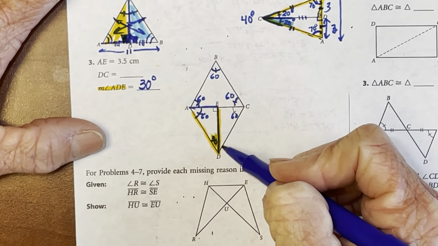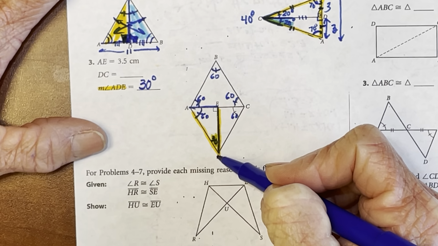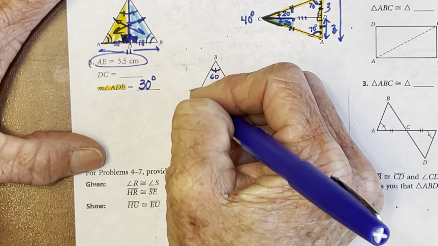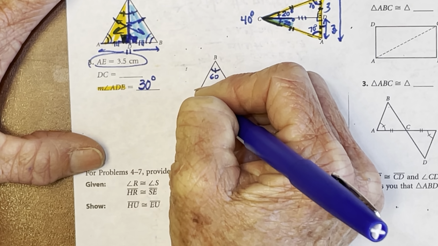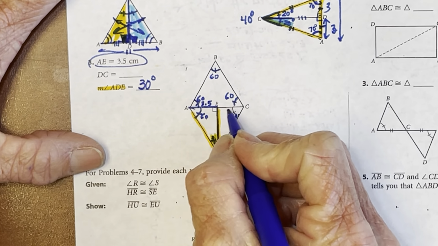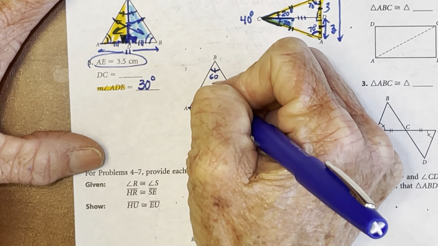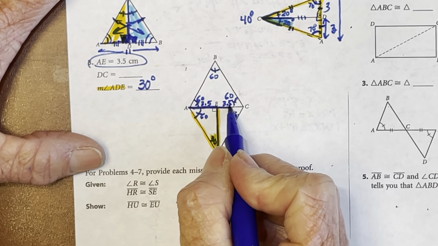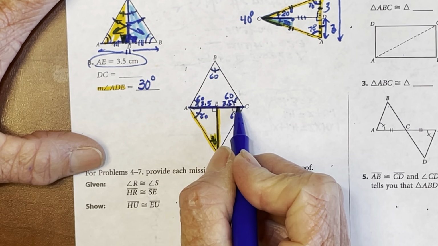And then in order to find DC, we know that AE is 3.5. So from here to here is 3.5, but these two triangles are congruent. So that makes this piece 3.5. So this side is 7 units long.